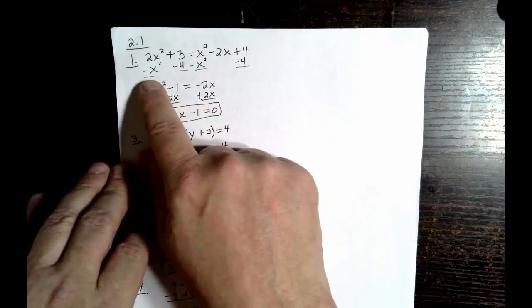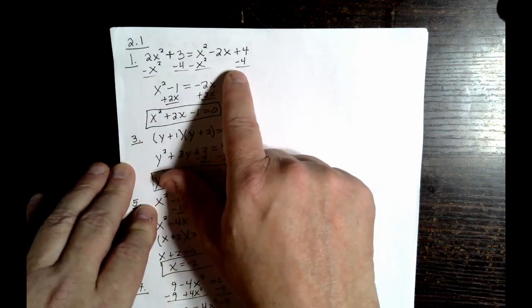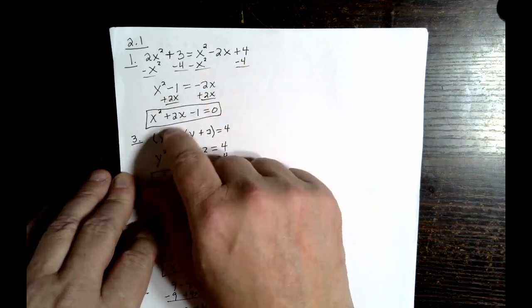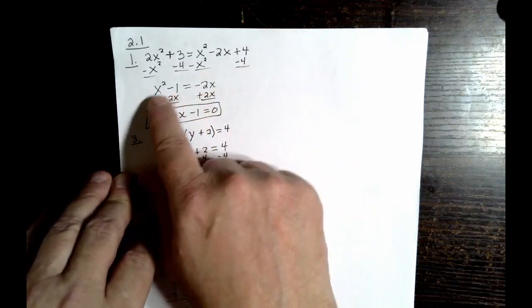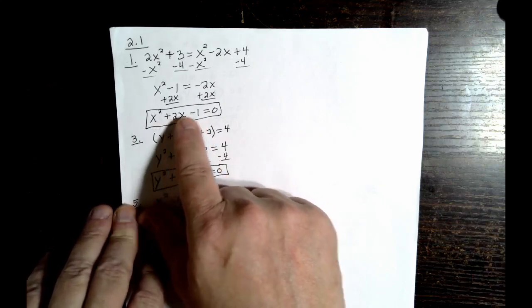So I subtracted x squared so that x squared would be on this side. I subtracted 4 so I could bring the 4's to the right, or cancel the 4's. Then I added 2x so that everything would be on the left. Alright, you get the x squared, x, and then a constant.